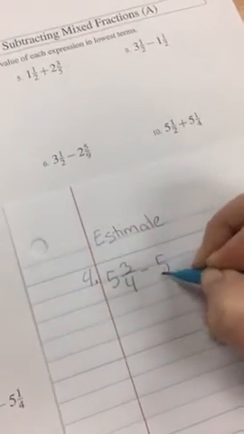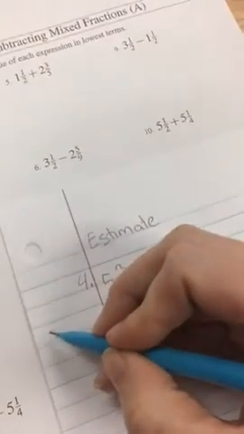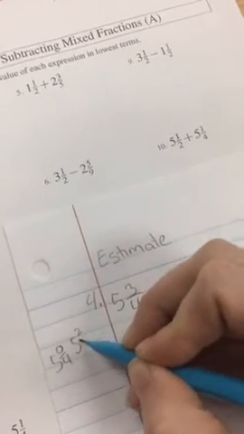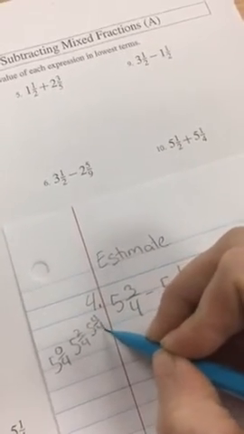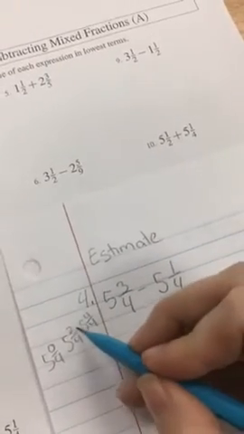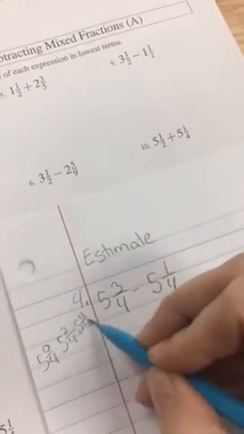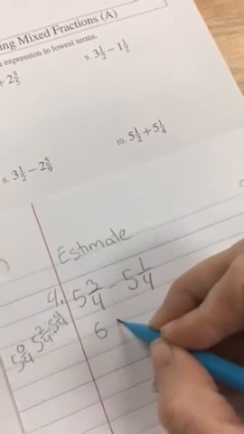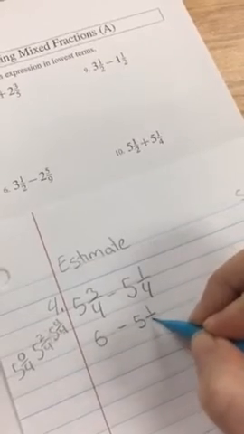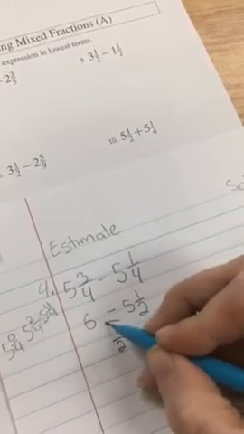3/4 minus 5 1/4. They're taught to recognize the benchmarks of 0, half, and 1, where this could be 5 0/4, 5 2/4, and 5 4/4, rounding to the nearest 0, the half, or the whole. 3/4 is exactly in the middle of 2/4 and 4/4, therefore it rounds up. This would be 6. So we have 6 minus 5 1/4 estimates to be 5 1/2. 6 minus 5 1/2 is 1/2.